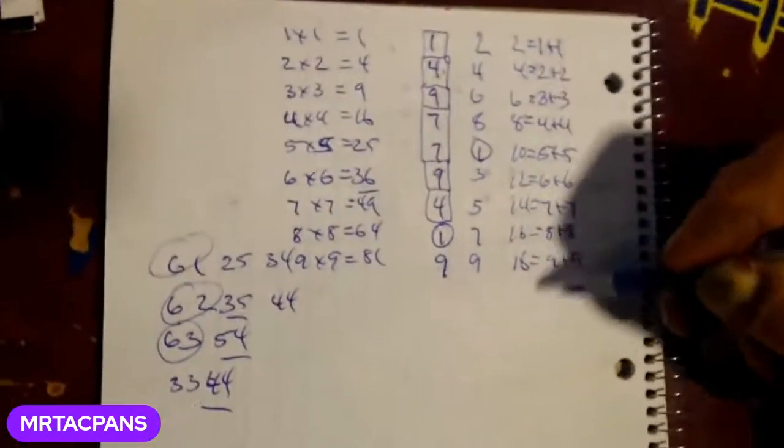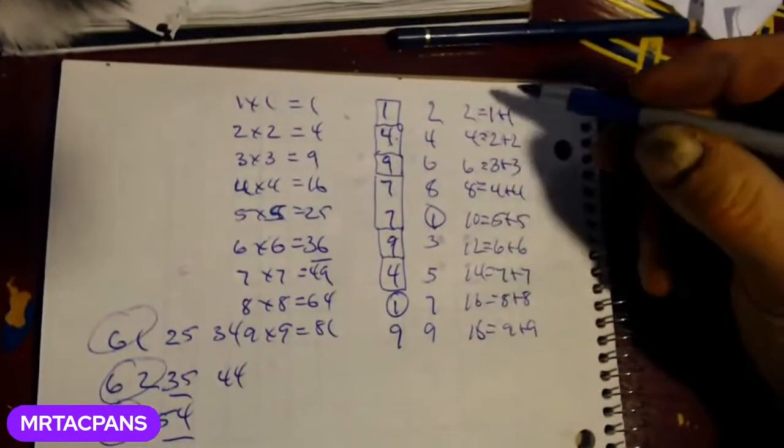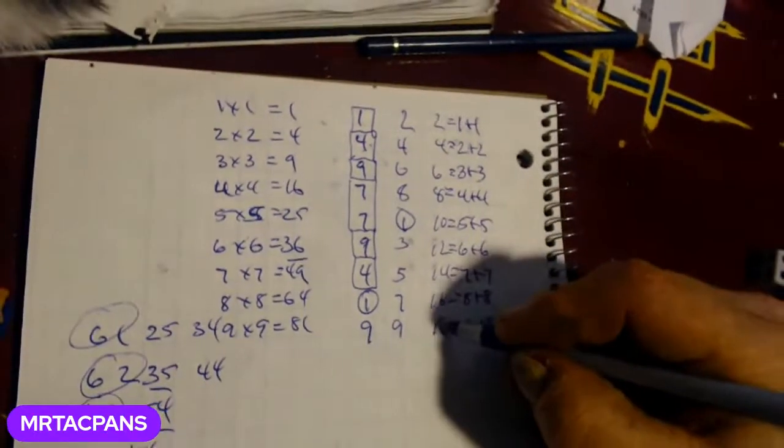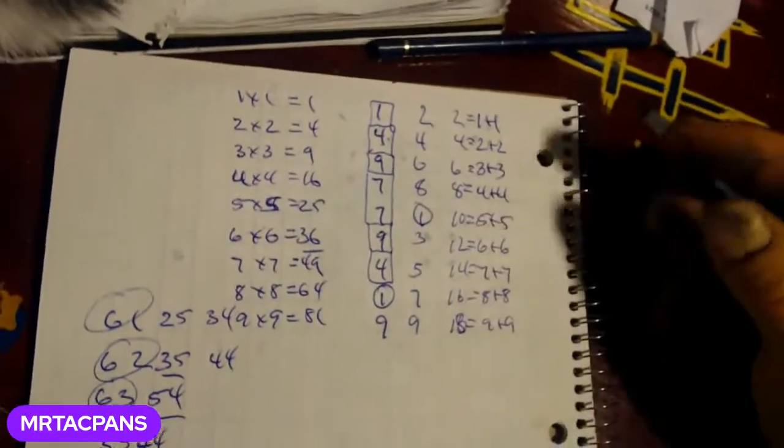So we can tell that this row, okay, is all run by Venus. Okay, this row is all run by Venus.